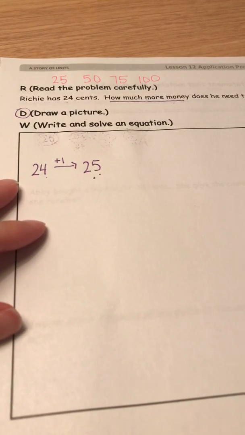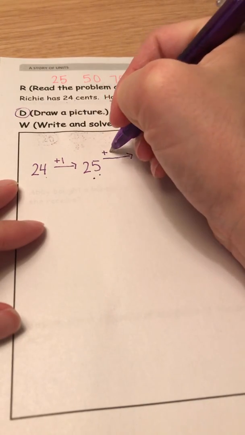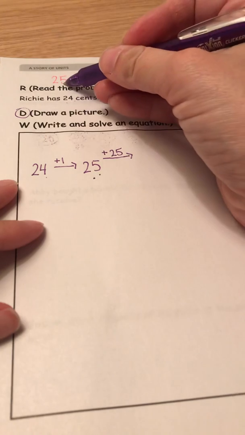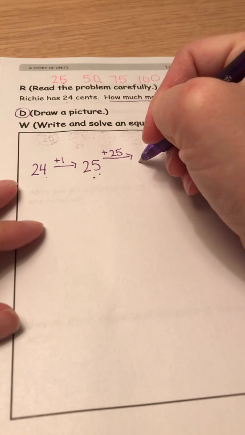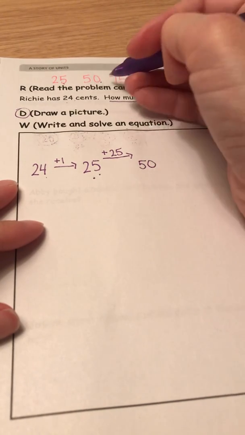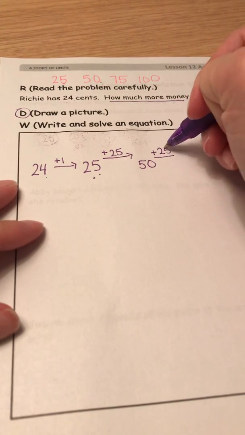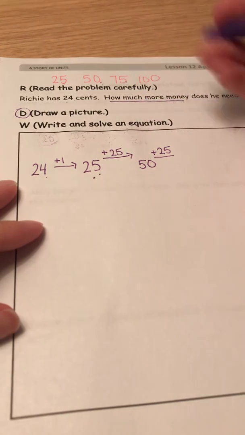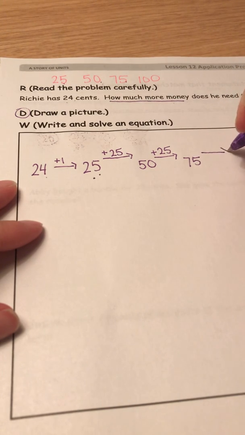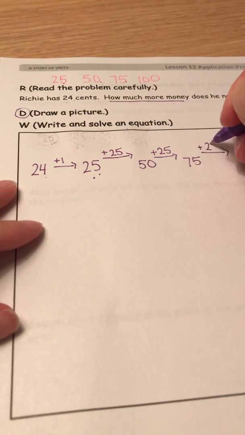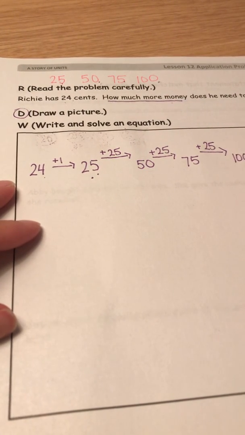So what do I need to add to 25? Well, if I add another quarter, which would be 25 cents, I'm at 25. If I add another quarter, what will that give me? Right, it's going to give me 50 cents, right? Now, if I add another quarter, so plus 25 more cents, it'll give me how much? Right, 75 cents. And I think you can see where we're going with this. If I add one more quarter, that's going to get me to 100 cents.